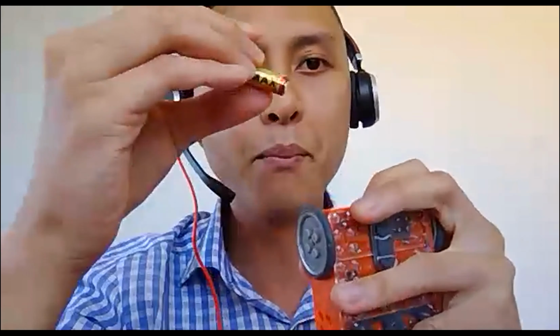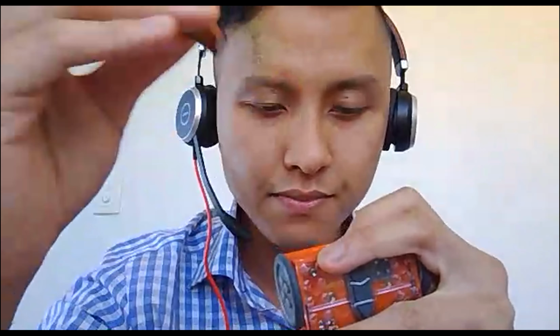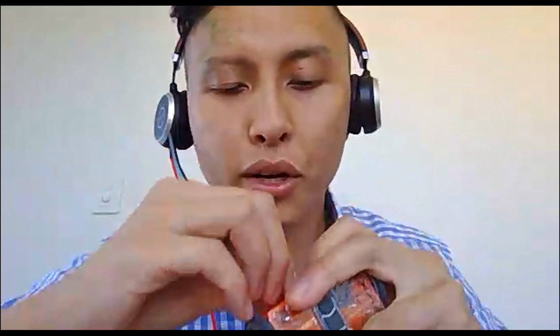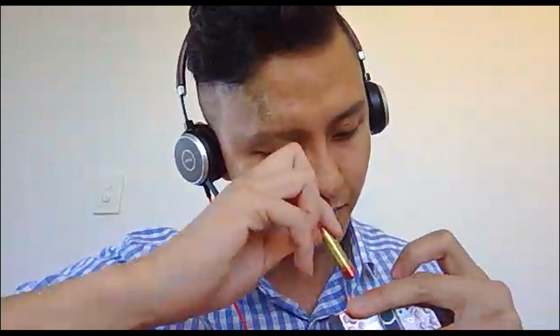So remember, the spring part is against the flat part. Now I'm just putting this in. It might be a bit challenging, that's fine. Just take your time with this. If you have any issues, just ask your parents to help you out with that. And then it should look like this. The battery should look like this. Yeah, it's four AAA batteries.